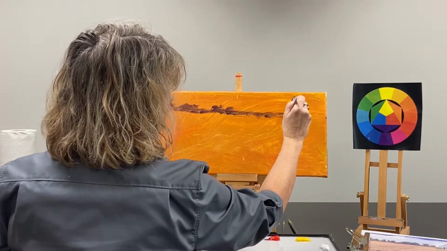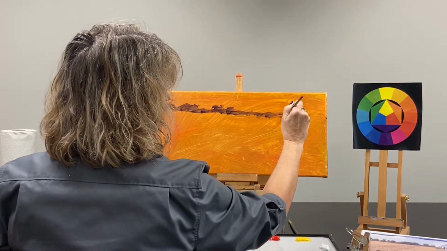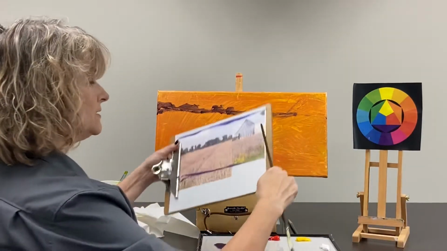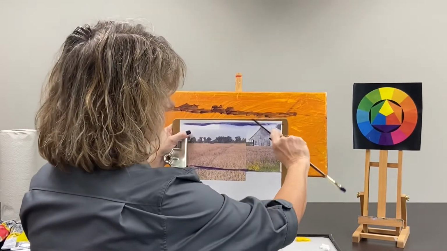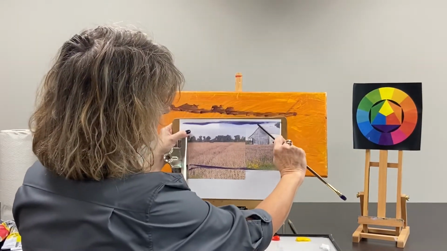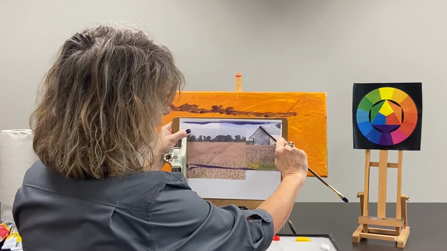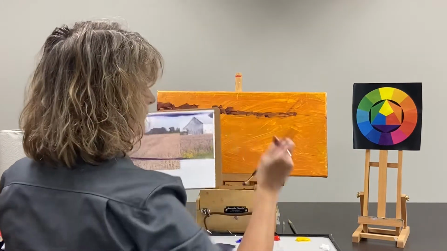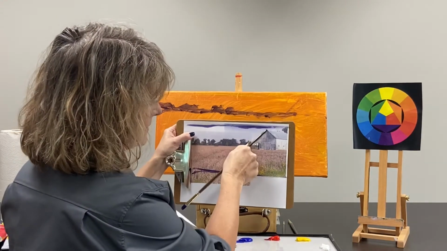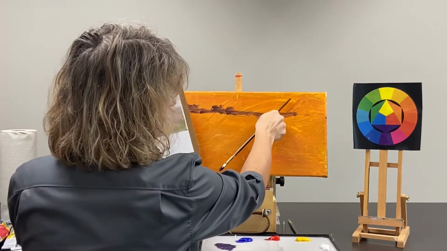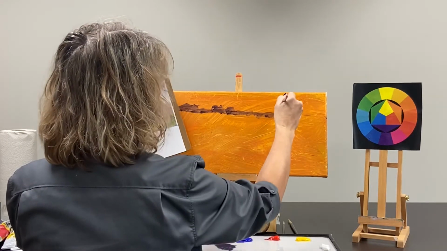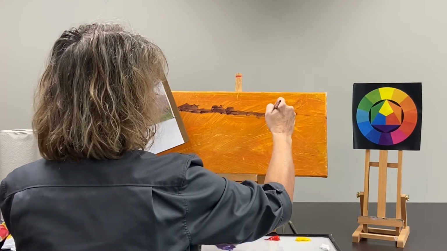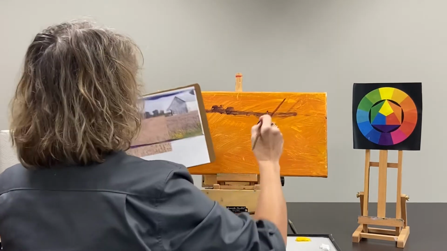In fact, I'm going to bump it over a little. All right. I'm going to do the same thing on this side. Get that angle of the roof line. I think I want to actually move it over a little bit more. So I'm going to start over there. I think we're going to put it right about here. There we go. That's a little bit more of what I want.